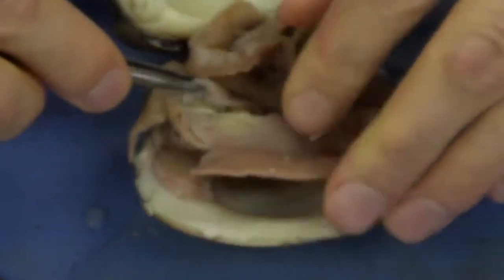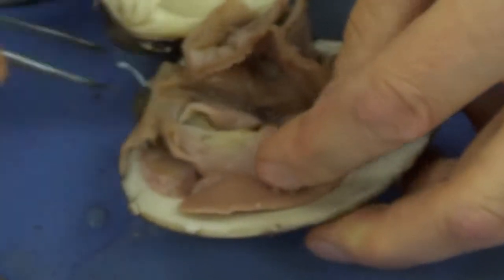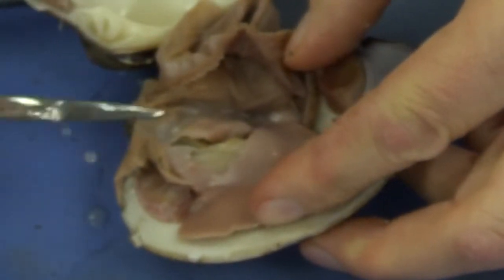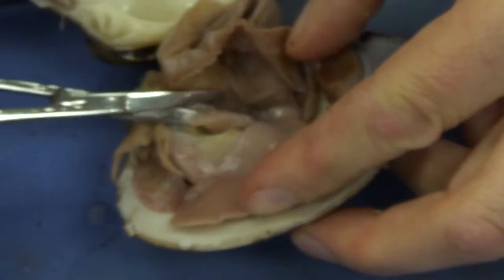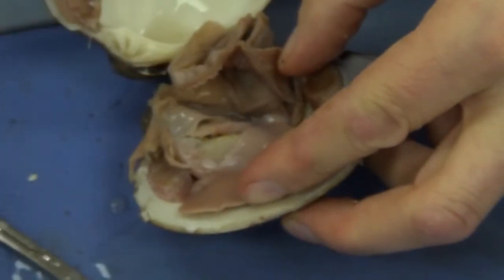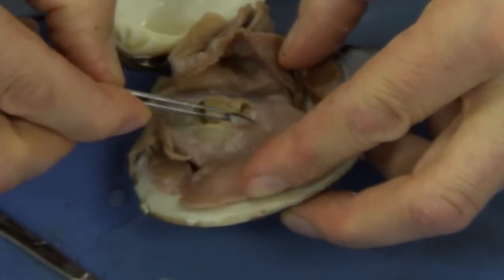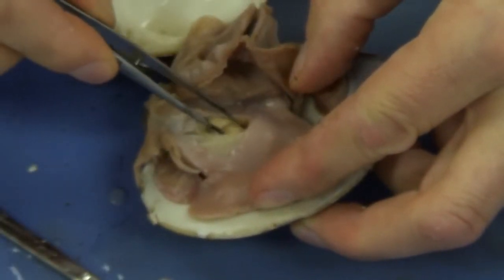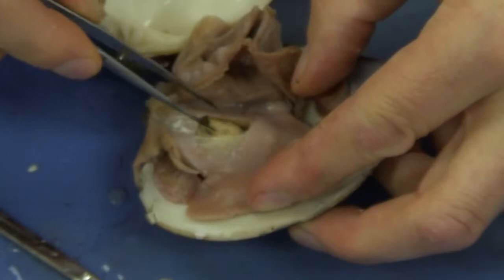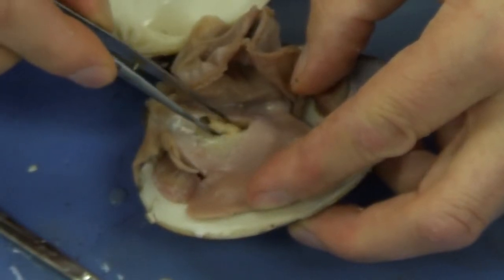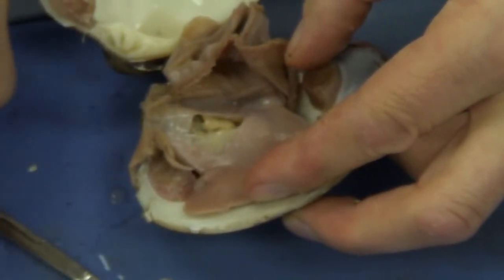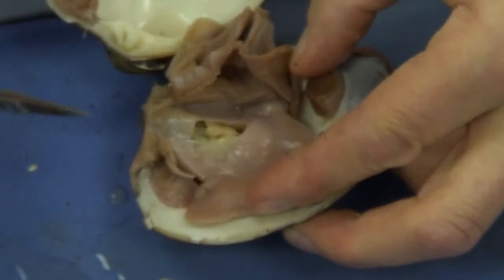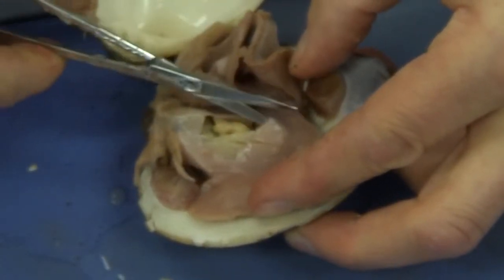And as I reflect this, in fact, I'm going to cut some of that off so we can have a better look. You'll see a yellowish glandular structure. That is the gonad. And in fact, we can continue to visualize that. I'm going to cut some more of this off.